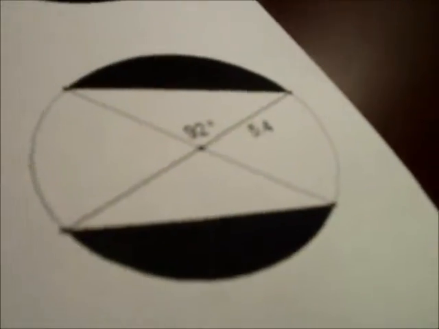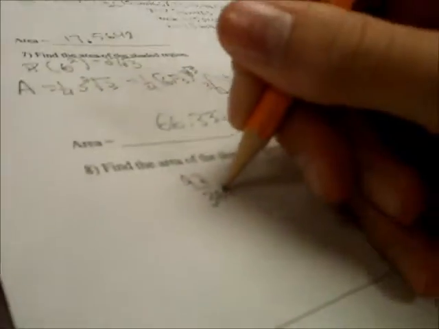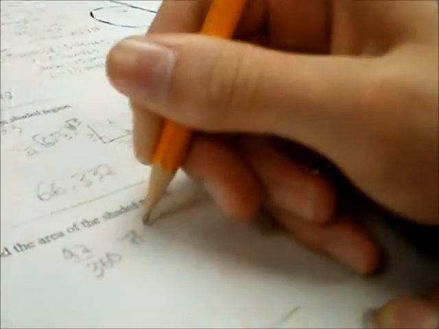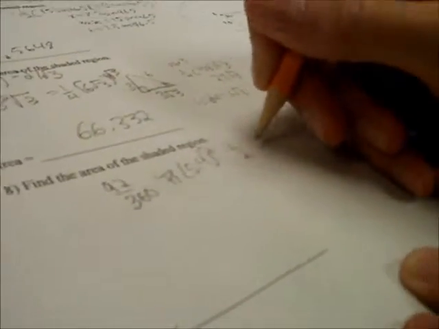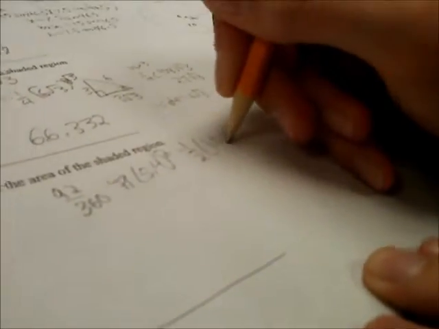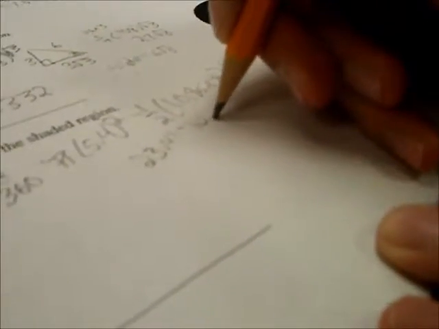Okay, for problem 8, we need to find the area of the shaded region. So we're going to take the equation that we've used in the past. We're going to take 92 over 360 times pi times 5.4 squared minus a half times 10.8 sine of 46 times 5.4 cosine 46, and that gives us a value of 23.41 minus 14.57 equals 8.84 times 2, which equals 17.68. So that means our area is going to be 17.68.